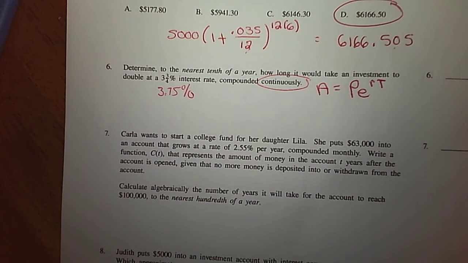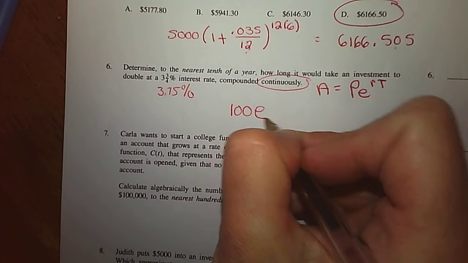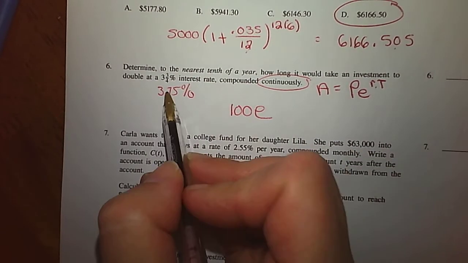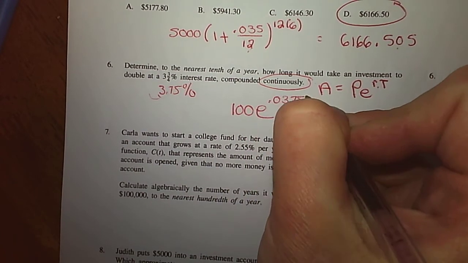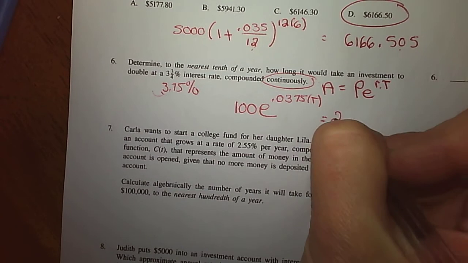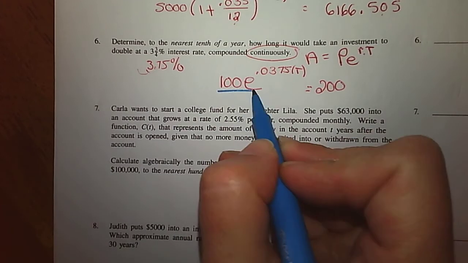All right, let's fill this out. Determine to the nearest tenth of a year how long it would take for an investment to double. Now, they didn't give us an amount, so that means you can pick any number you want to start with. Let's say we have $100, so you can pick anything you want. Rate, move my decimal point back twice, so I'm going to do 0.0375 T. But if I need it to double, I need to end up at 200. So you can pick any number you want if I don't tell you what to start with. Divide by 100.